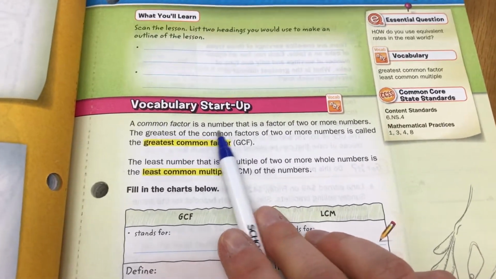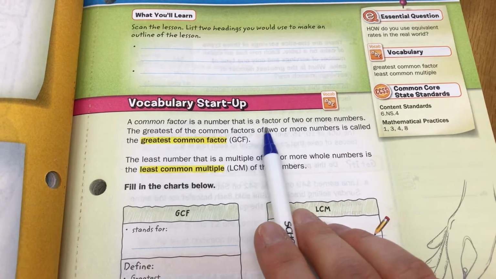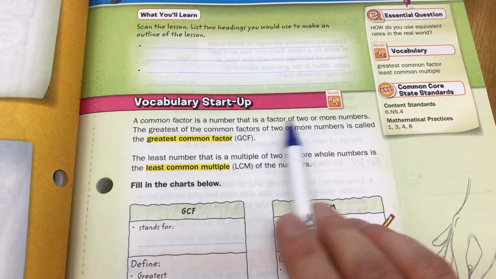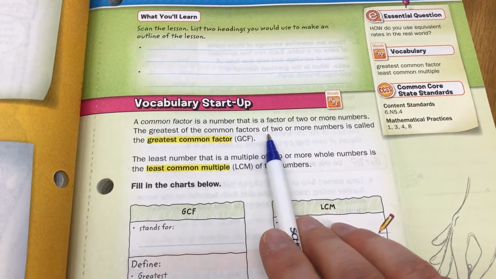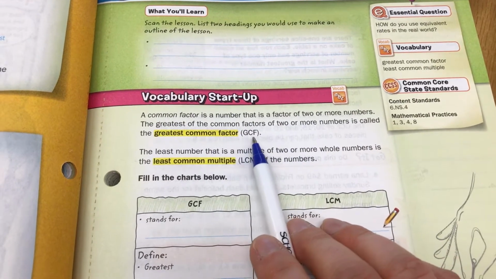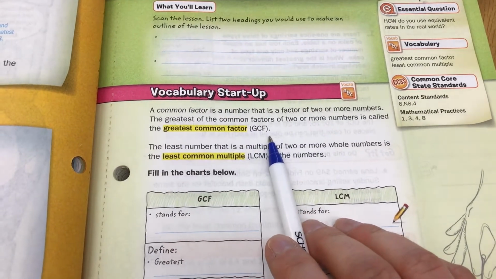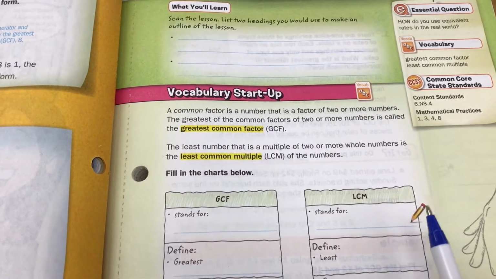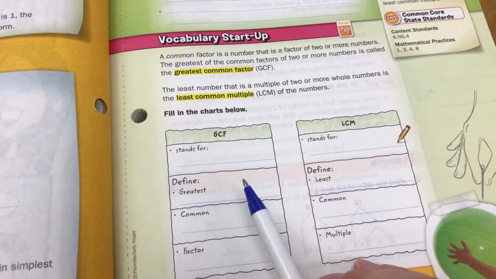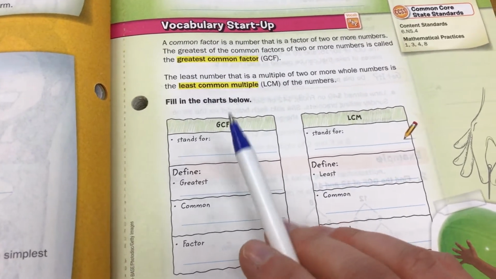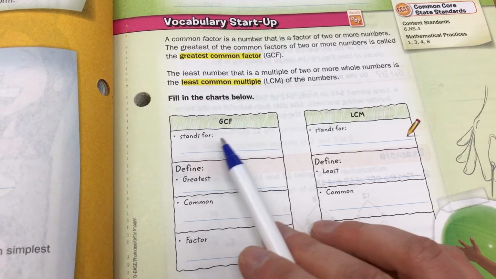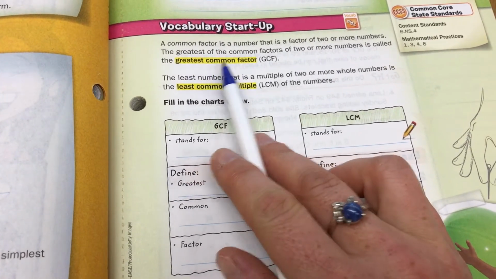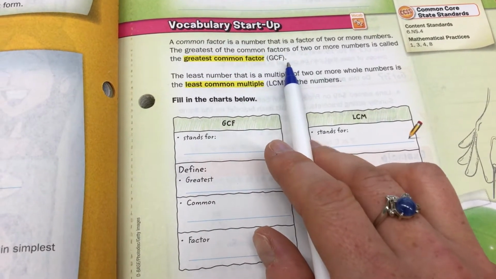Right here it says a common factor is a number that is a factor of two or more numbers. The greatest of the common factors of two or more numbers is called the greatest common factor. Now, that is kind of confusing. So let's break down these words. First of all, GCF, you're going to see that a lot. Instead of writing out greatest common factor, we're just going to write GCF.